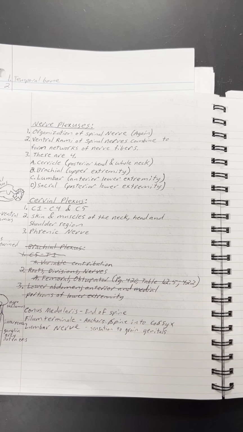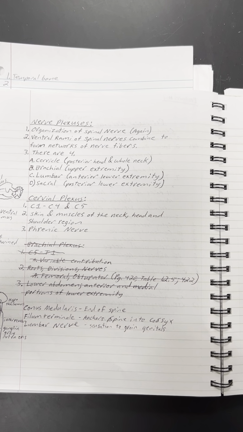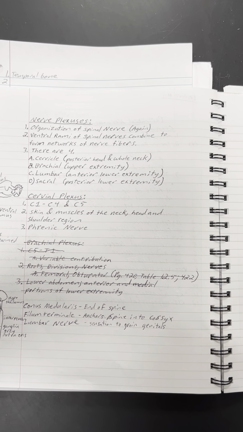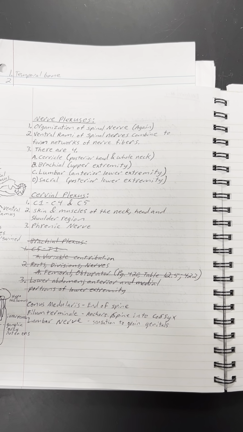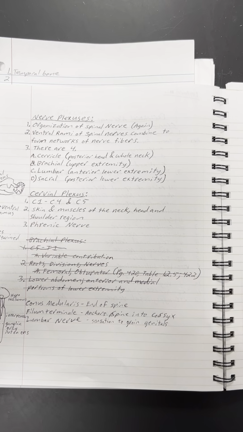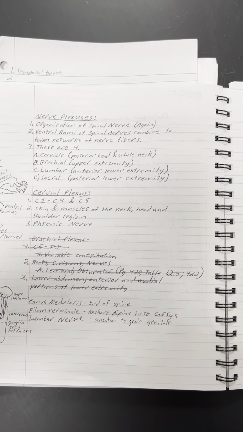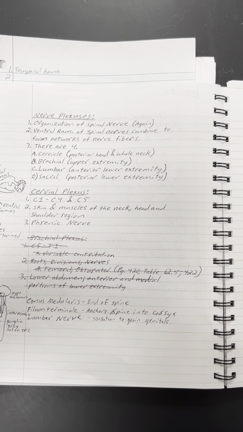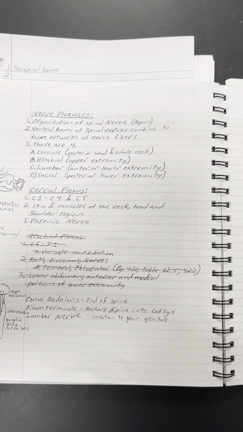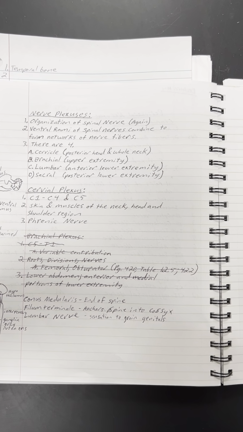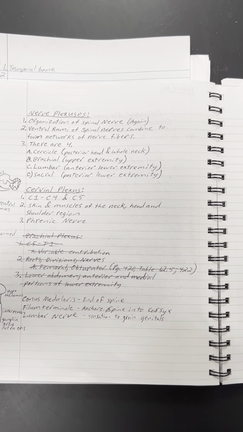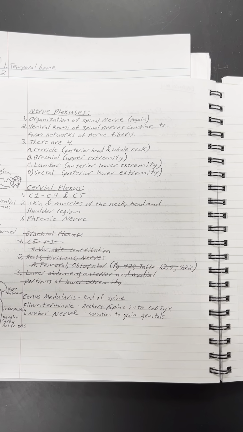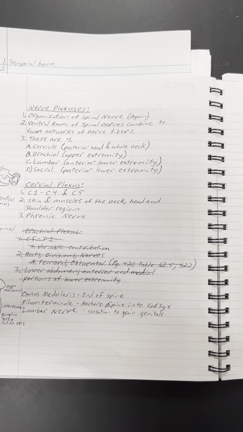Cervical plexus, C1 through C4 and C5. Skin and muscles of the neck, head, and shoulder region. Phrenic nerve.